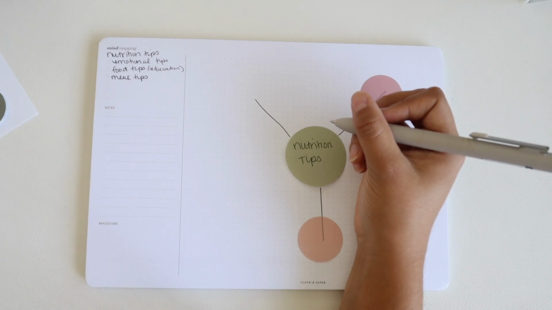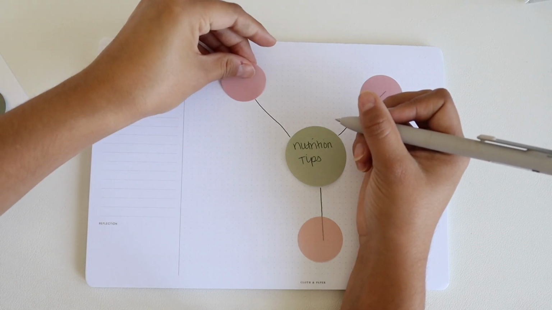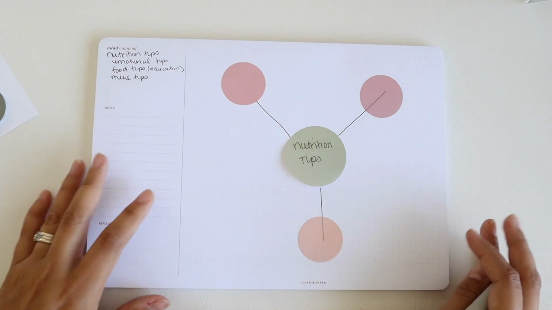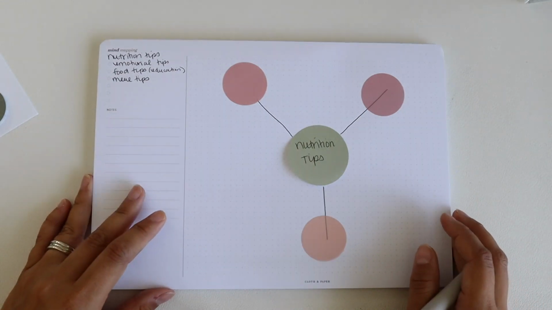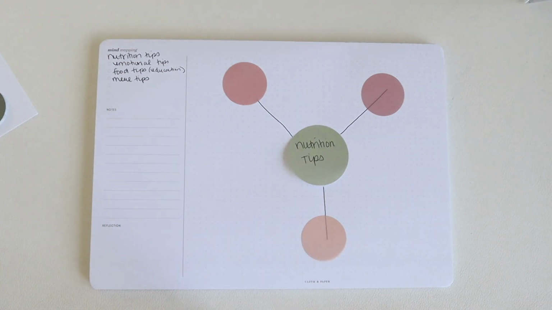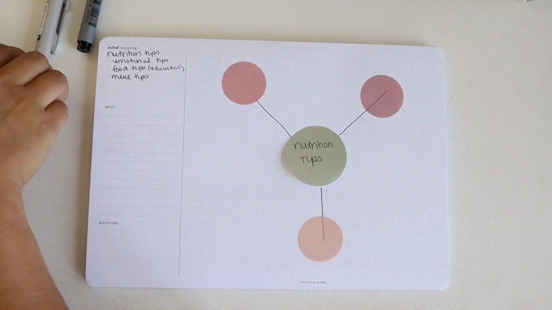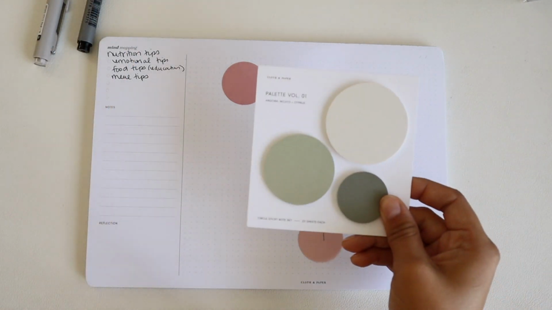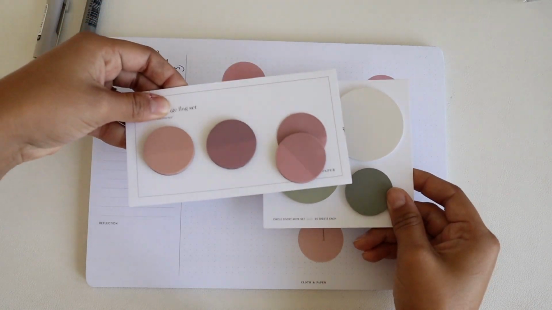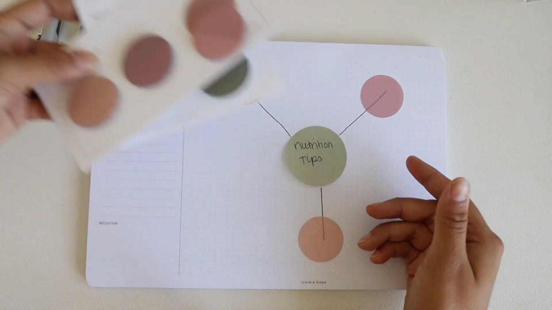Now, all of these things fall under the umbrella of nutrition tips. But if I tell somebody, let's create some nutrition tips, they're going to be like, where do I start and how do I break this down so that I can continue having content for a very long time? If you're wondering what I'm using, I'm also using these sticky notes from Cloth and Paper to work with this.